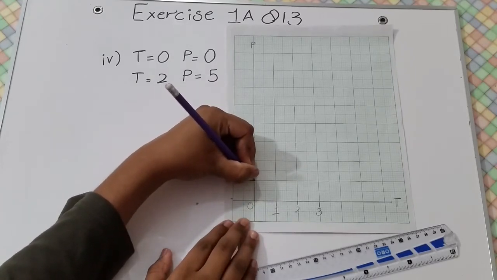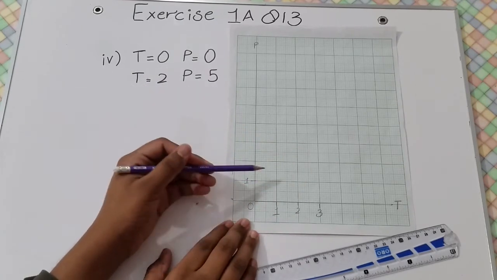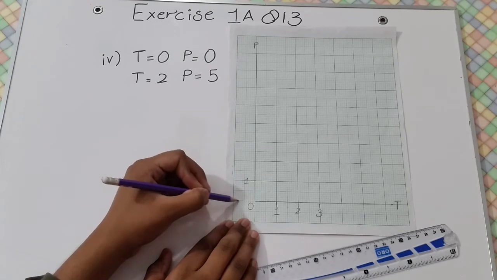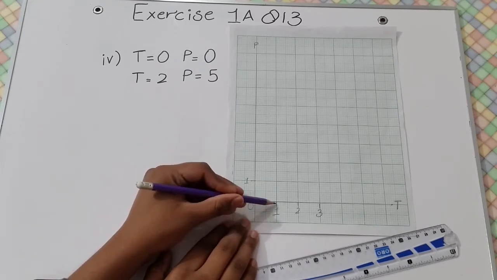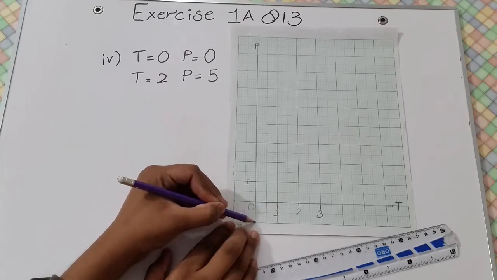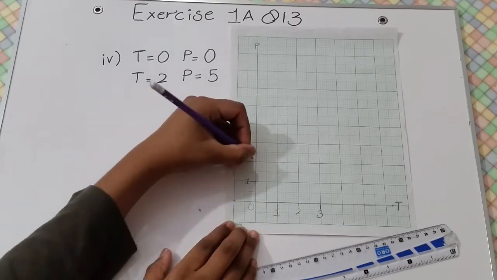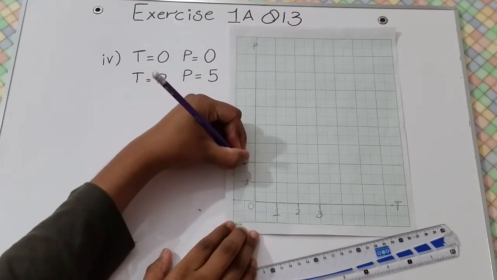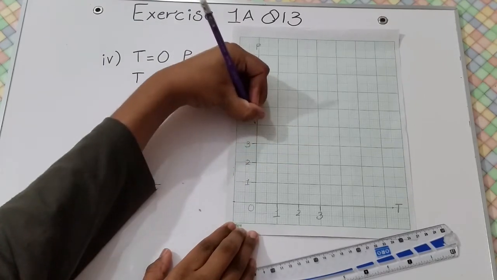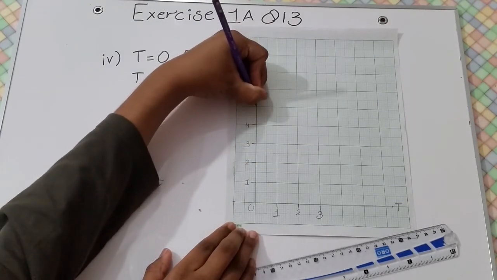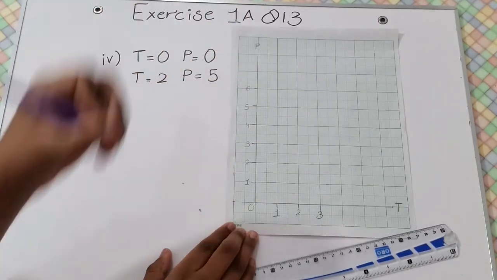Now 1. And in this graph page, I have left a whole box, which is a short square, so this makes a whole big square, so I have left at least 2 small squares. Okay, 2, 3, 4, 5, 6.